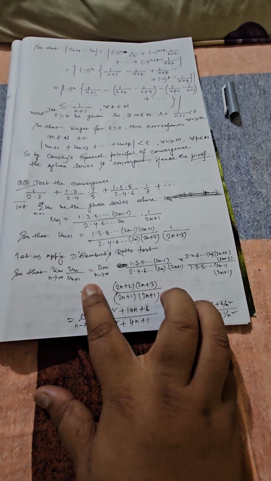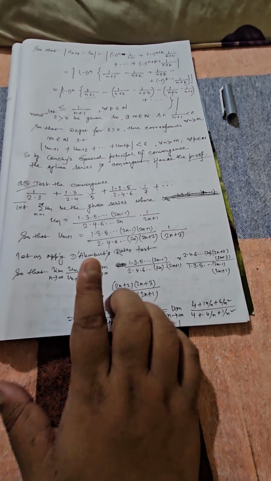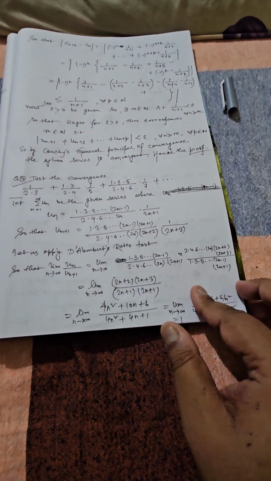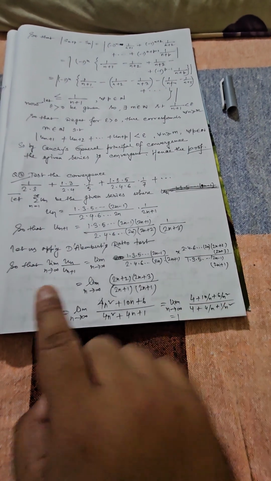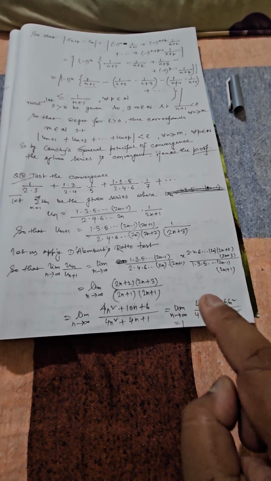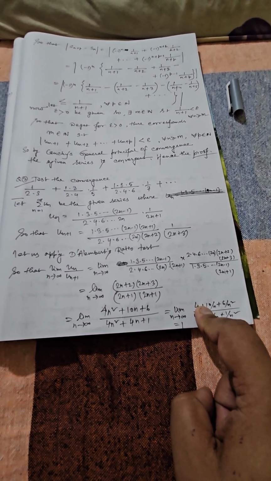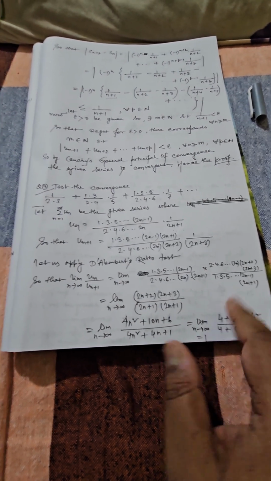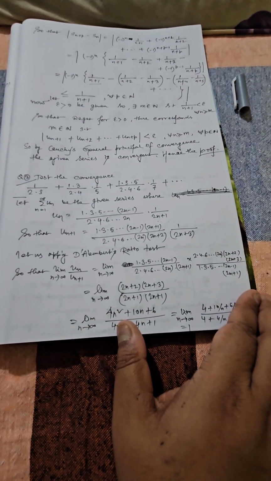Now simply after obtaining the expression for u_(n+1), at first you have to apply D'Alembert's ratio test. After implementing the ratio test, find out limit n tending to infinity u_n by u_(n+1). After simple calculation you will be able to find out the value of this limiting structure, which is supposed to be 1. Now that means if you are getting this equal to 1, the ratio test fails to give any decision, so you have to proceed towards Raabe's test.